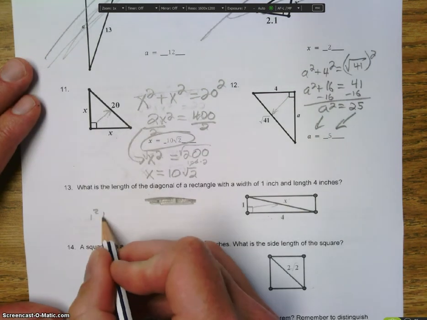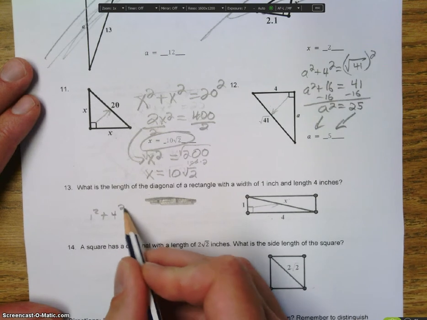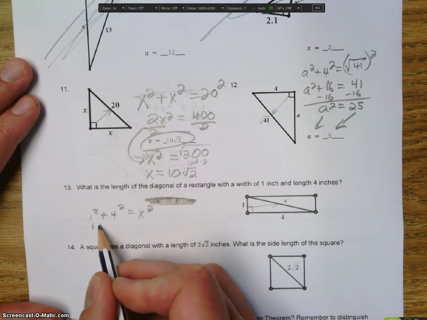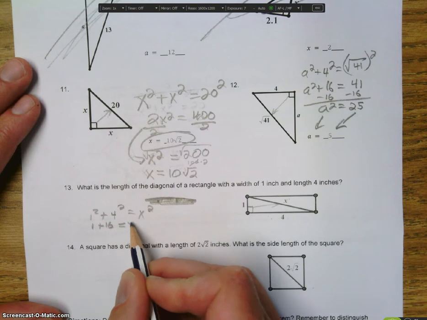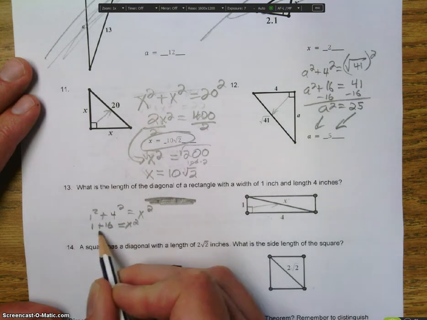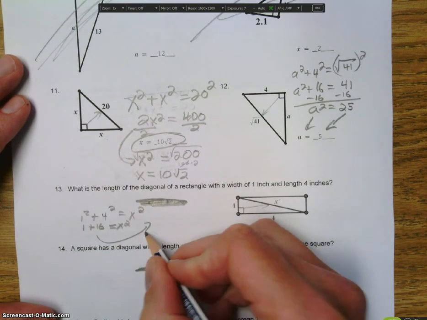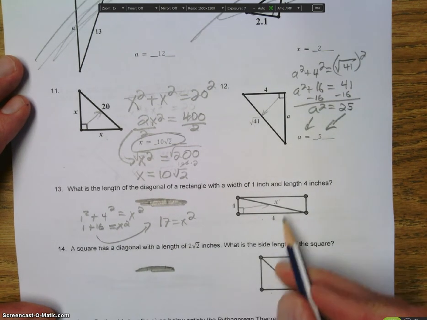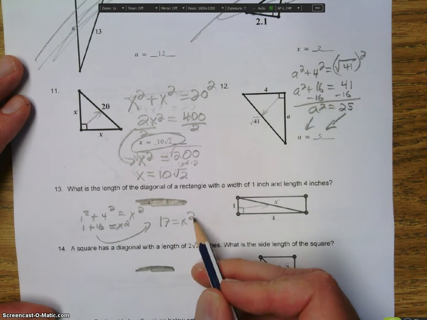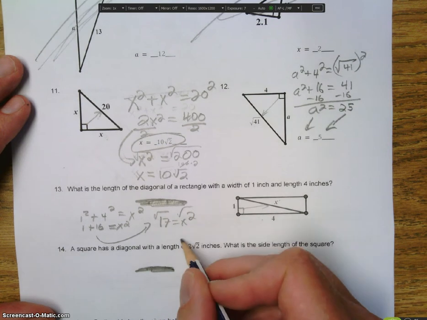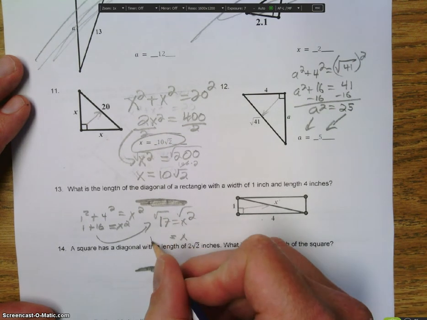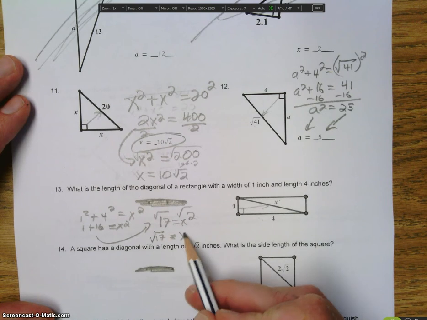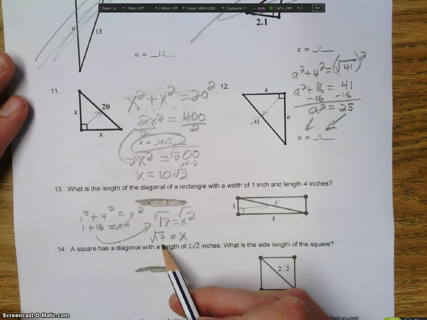So 1 squared plus 4 squared equals x squared. That's 1, that's 16, that's x squared. Add 1 and 16 together, you get 17 equals x squared. You don't want to know what x squared is, you want to know what x is, so you square root both sides, and x equals the square root of 17. Radical 17 cannot be simplified, so you can leave it like that.